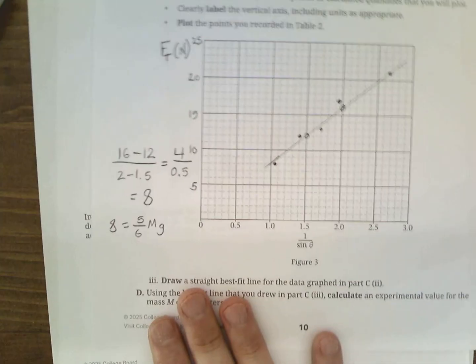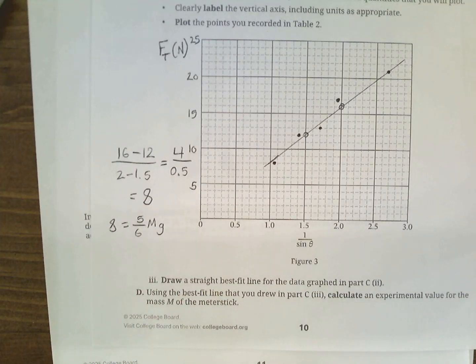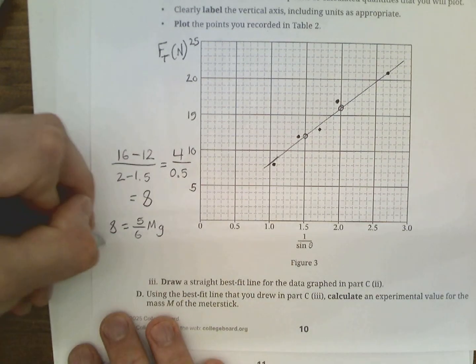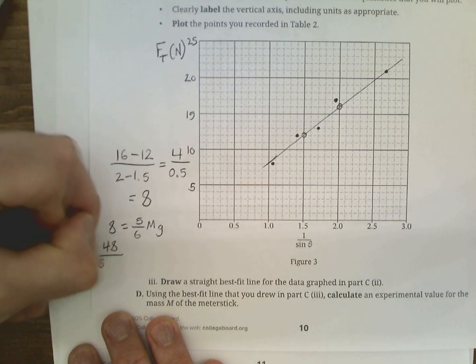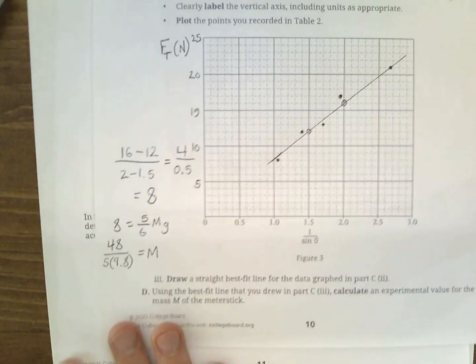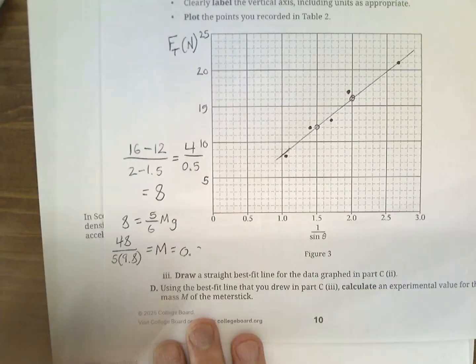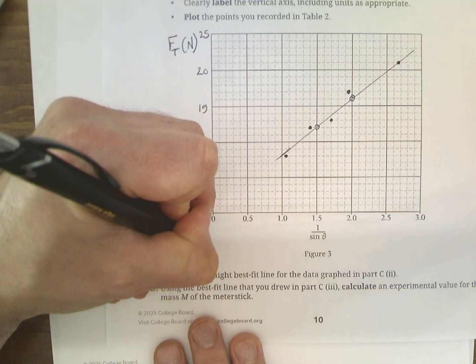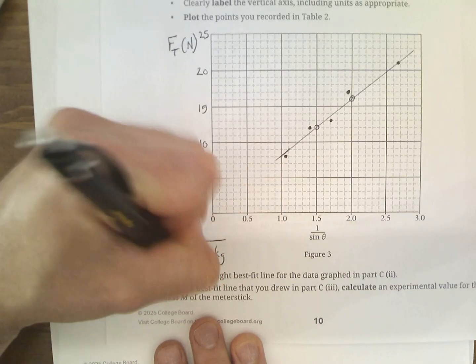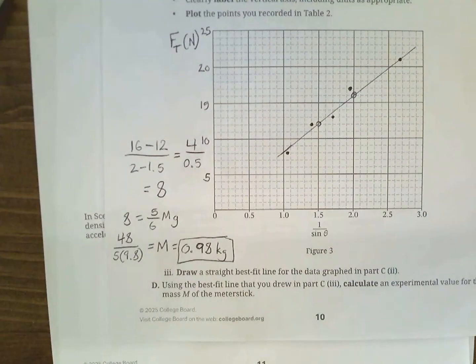So now if we solve this expression for m, noting that g is 9.8, we'll get 48 over 5 divided by 9.8 equals the mass. And if you plug those values into the calculator, you'll get something about 0.98 kilograms. So just under a kilogram, almost exactly a kilogram.